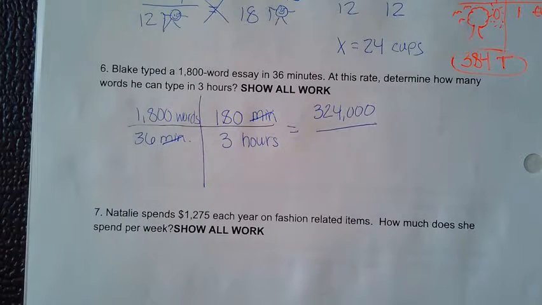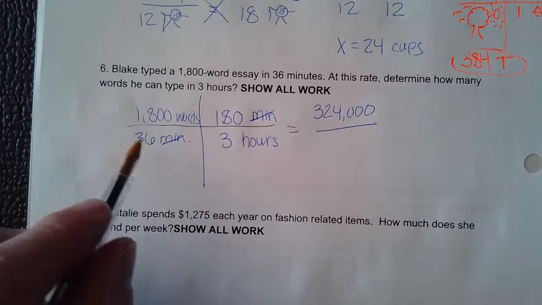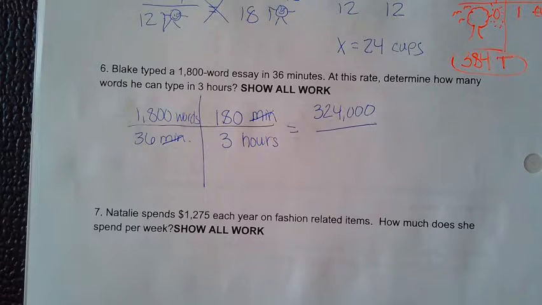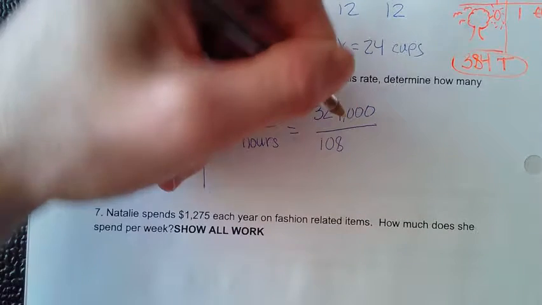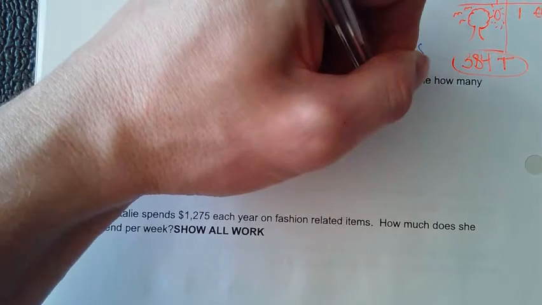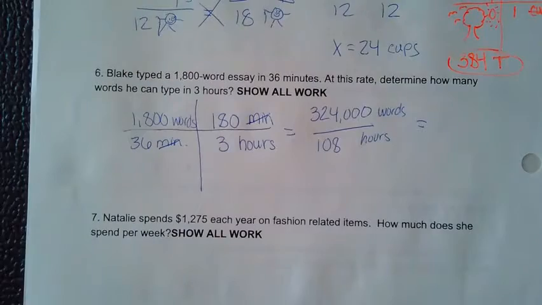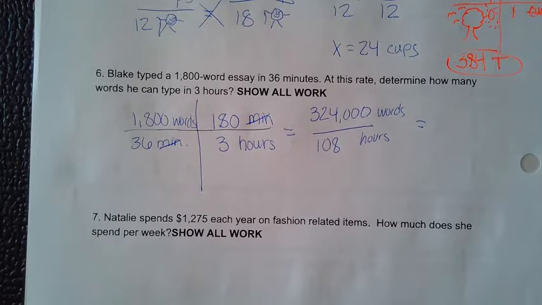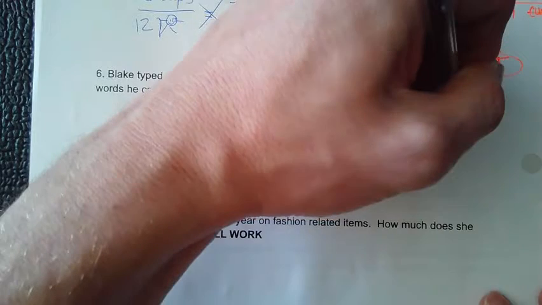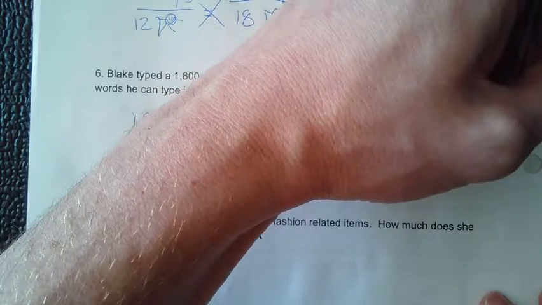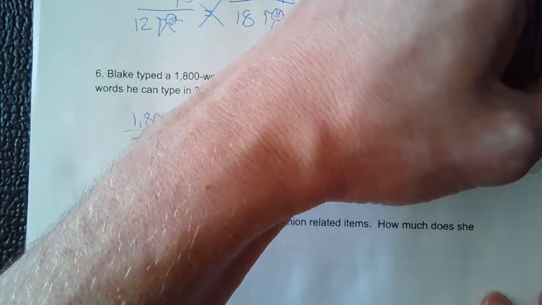$324,000 over was 36 times 3, which is 108. It's words and hours. So what is 324,000 divided by 108? 3,000. And it's words per hour.